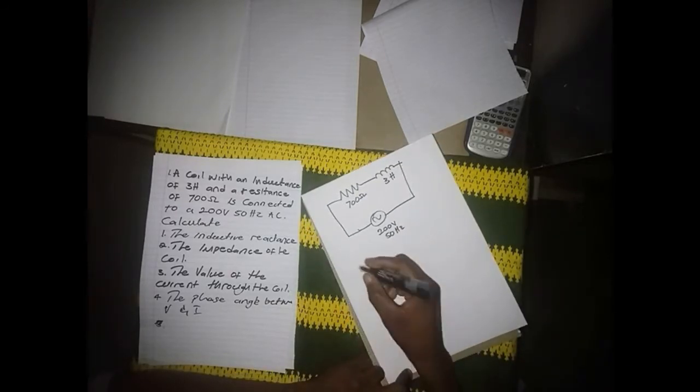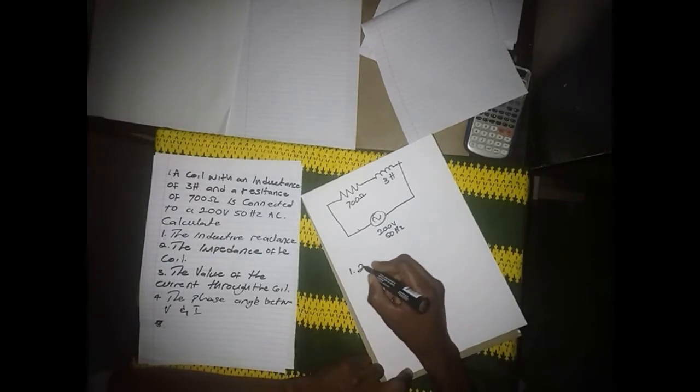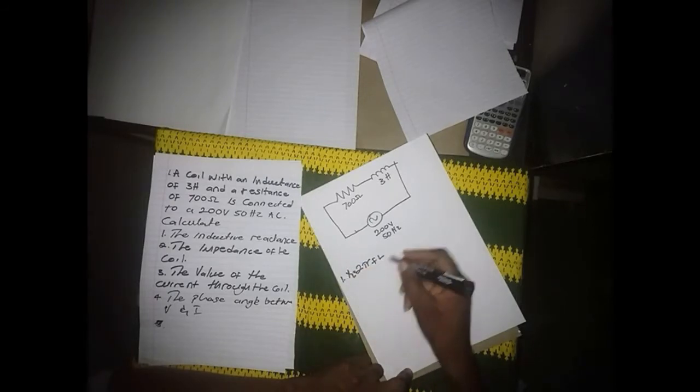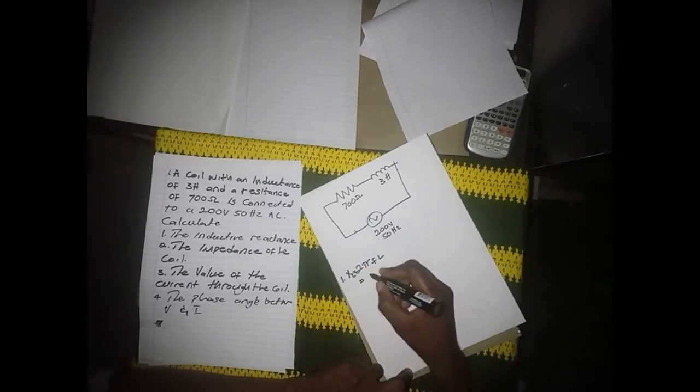So let's calculate number 1, the inductive reactance. The inductive reactance XL is going to be 2 pi FL. This is 2 pi. What is the frequency? 50.